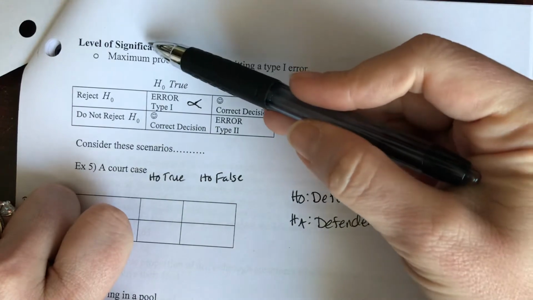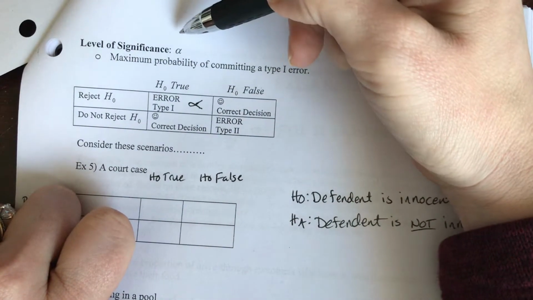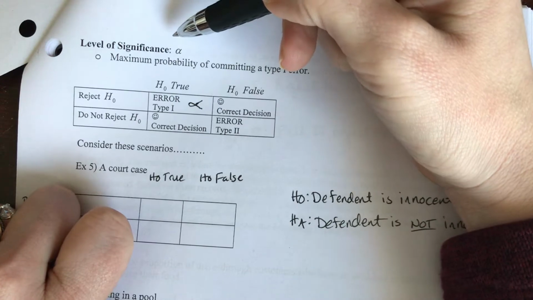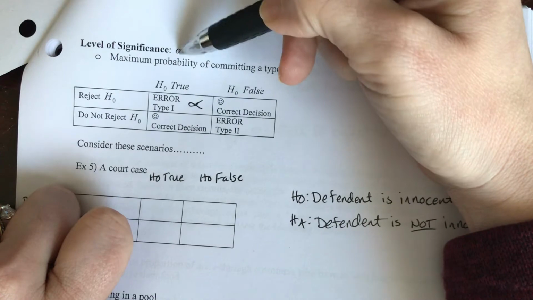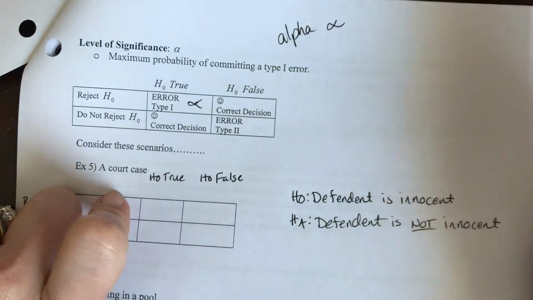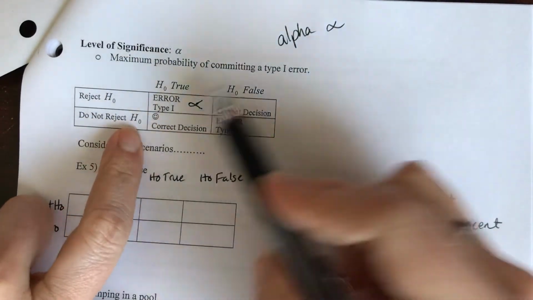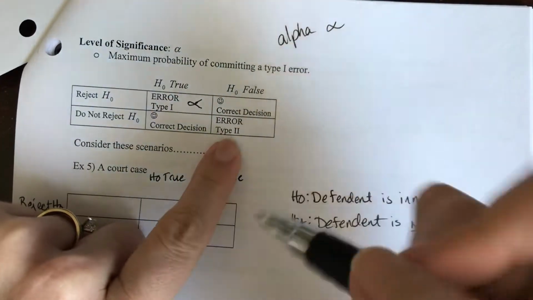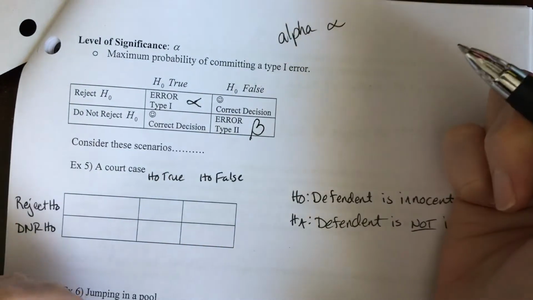Okay, like we put up here, your level of significance is alpha. Depending on what font the worksheet uses, and if it's italics or not, sometimes the alpha symbol is going to look a little different, but it's always alpha. A-L-P-H-A, alpha. Whoop, there we go. Okay, we also, if you do not reject your null, but the null is false, then that's a type 2 error, and that's our beta, and we'll get into that at the end of the chapter.